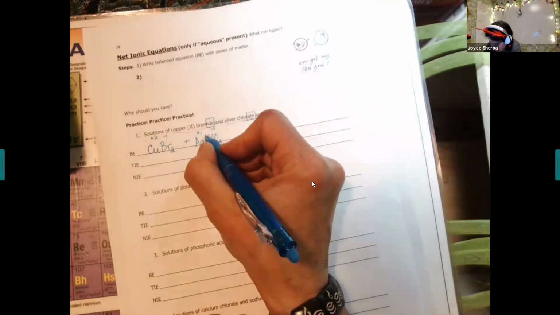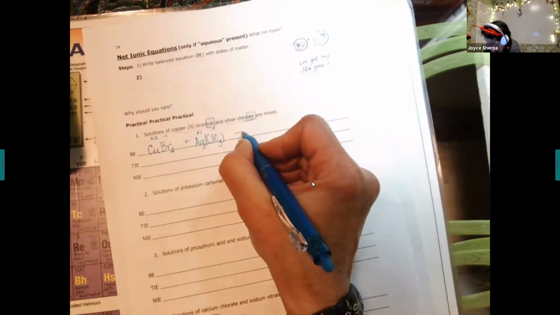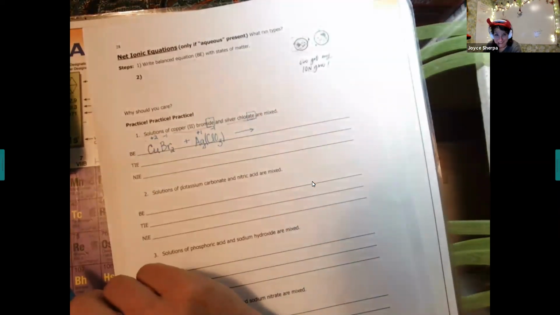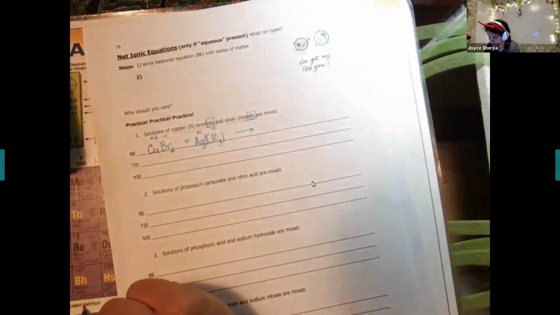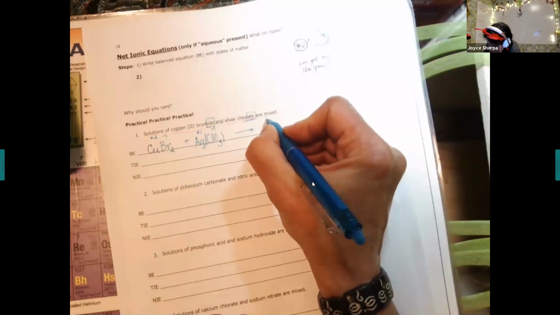All right, it's a double. If you like, you can put a parentheses around the chlorate. I won't mark you wrong. This is where they're going to swap. Now, you can put the states in now, or you can do it at the end. Let's go ahead and swap. So I start with my copper. It keeps its charge, and it goes with the chlorate. I know it's a double because they each have a partner.